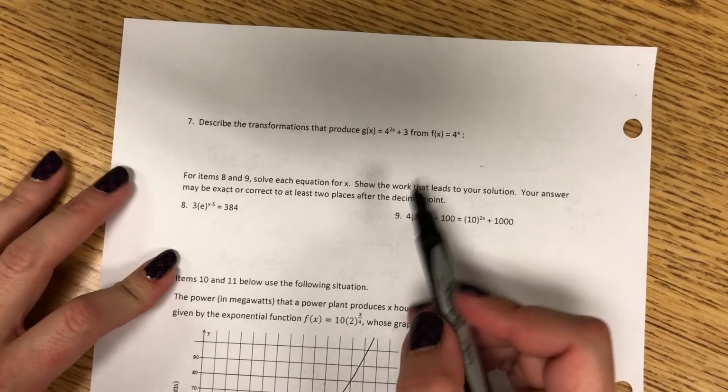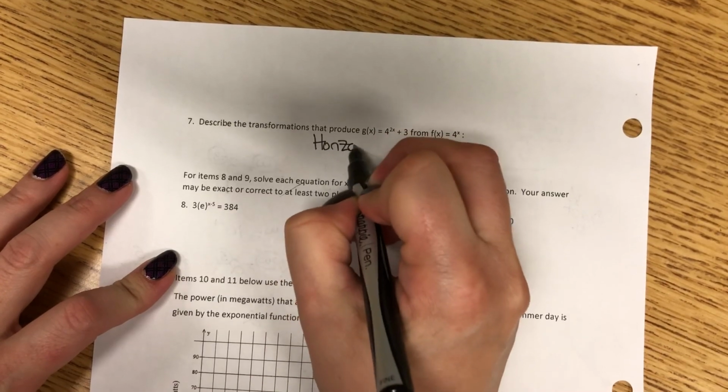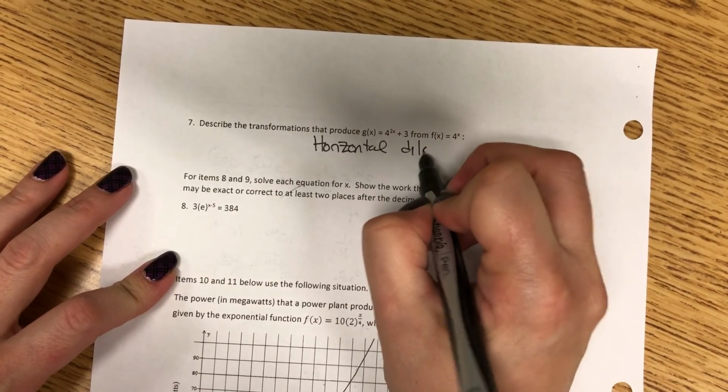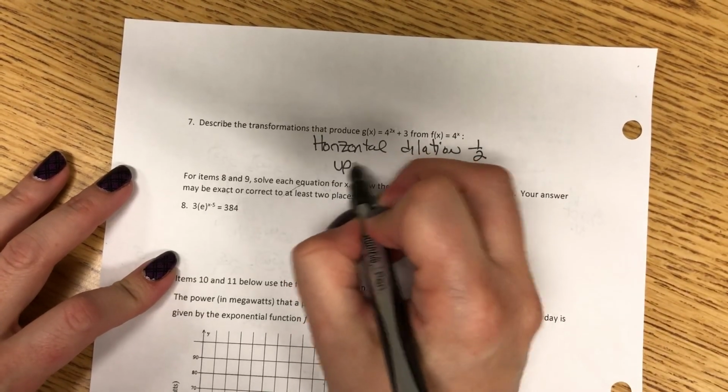All right, transformations in 7. The 2 multiplied on the exponent is a horizontal dilation of a half and up 3.